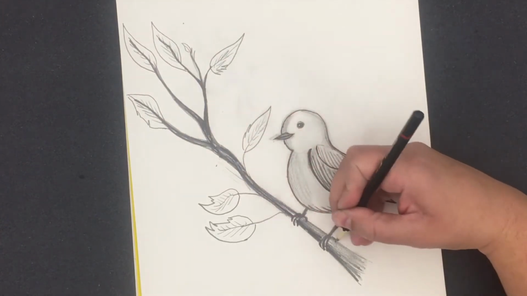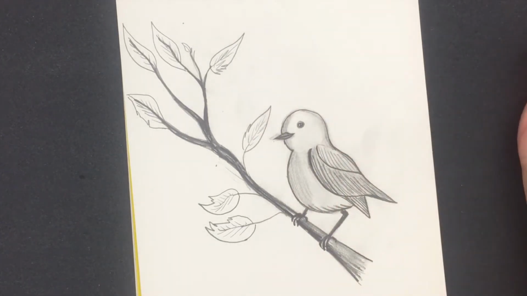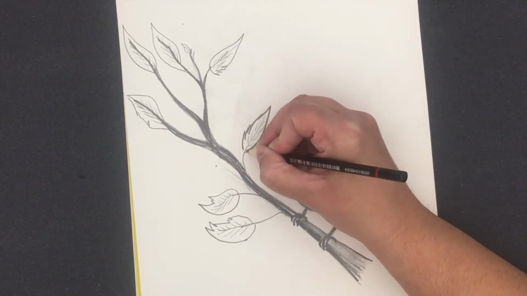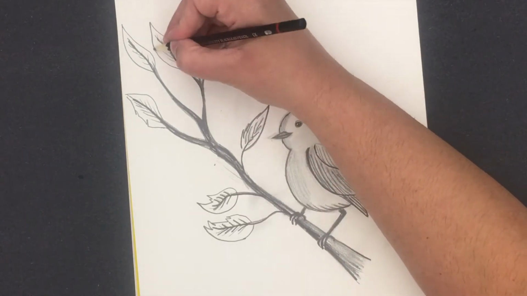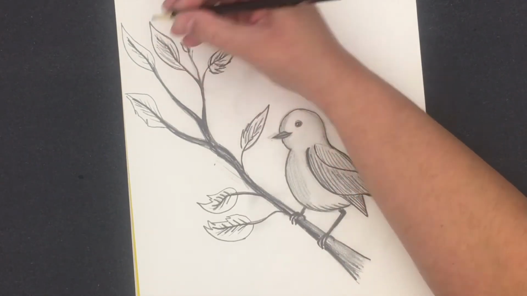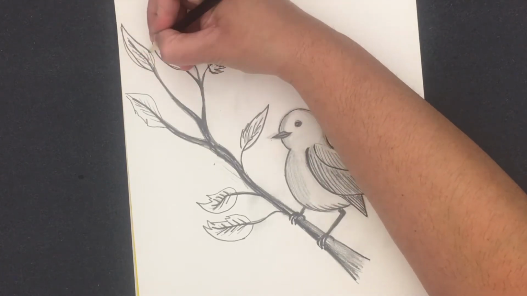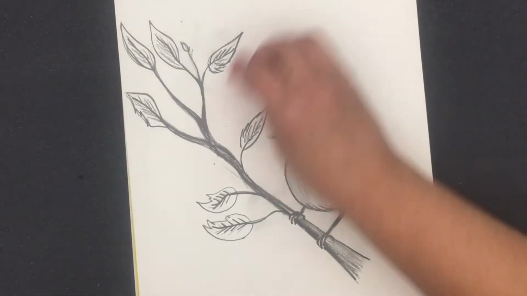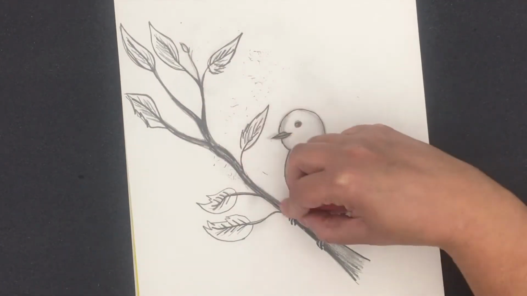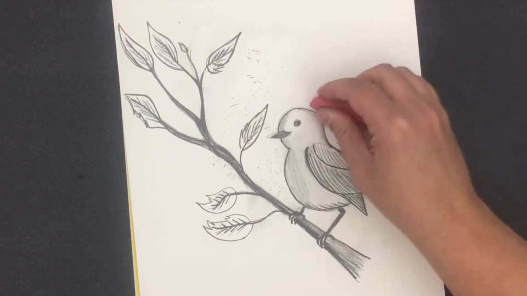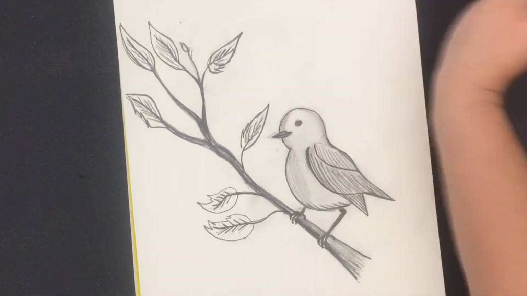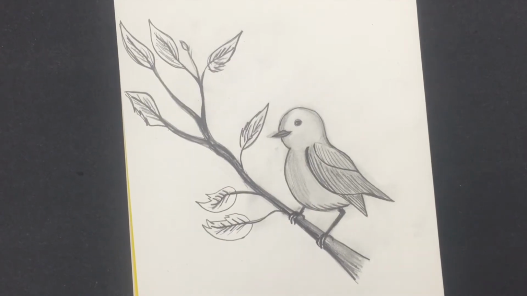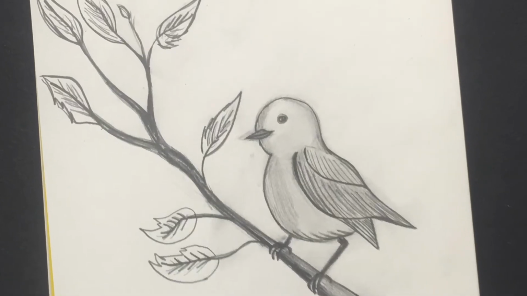Finally, I'm just going to define the branch by shading in a few of the leaves and darkening the edges, like so. Erasing any smudges I might have created while making this drawing. And there you have it. A beautiful bird sitting on a branch.